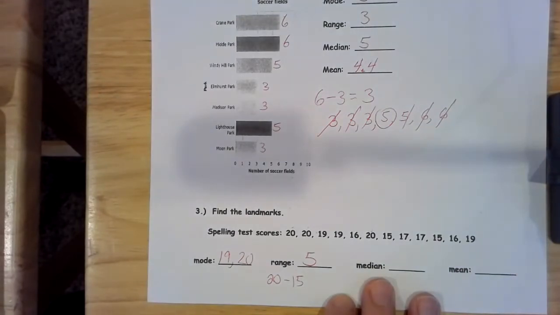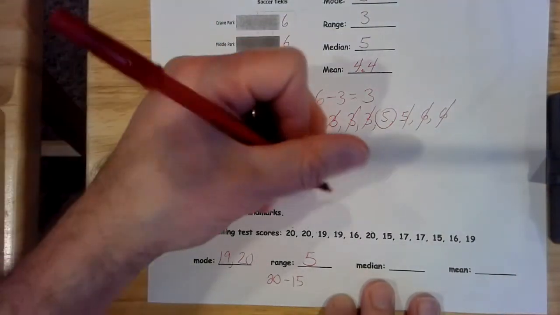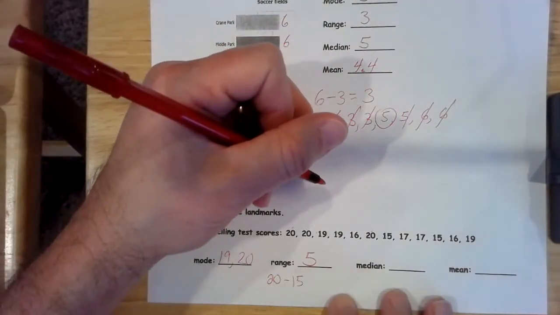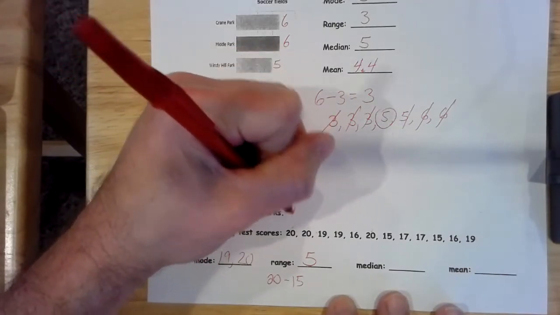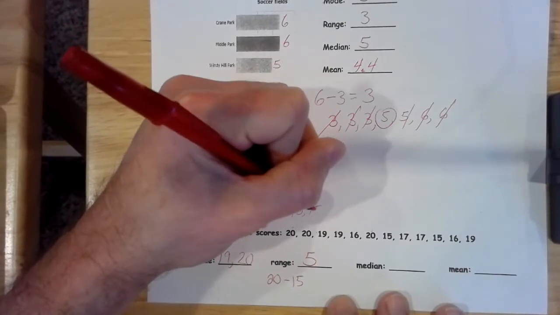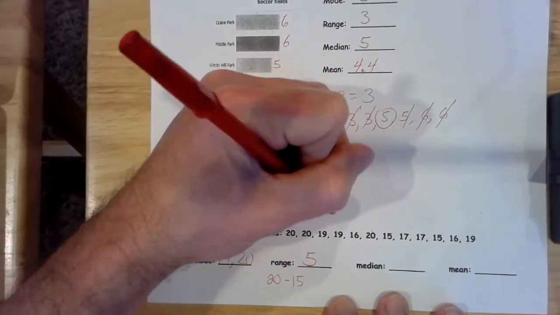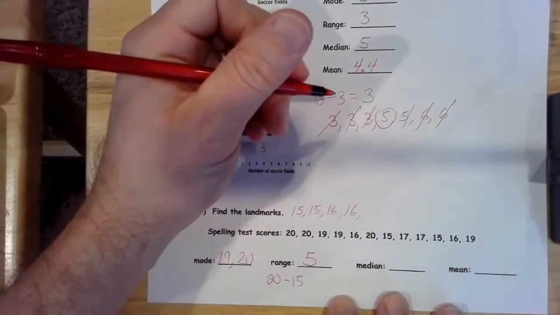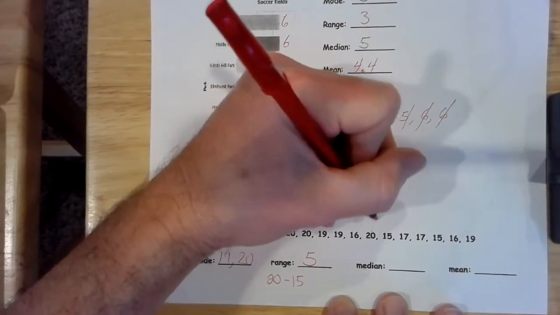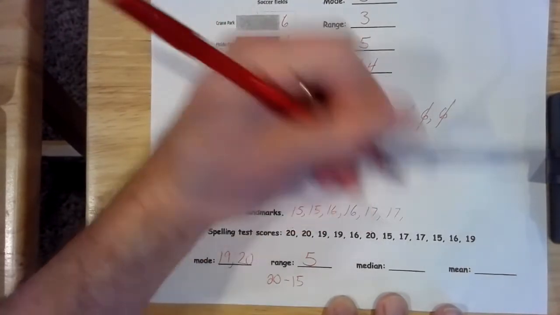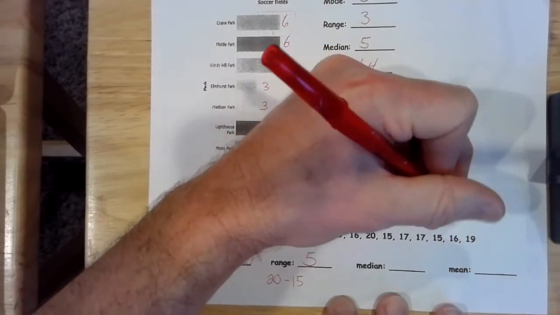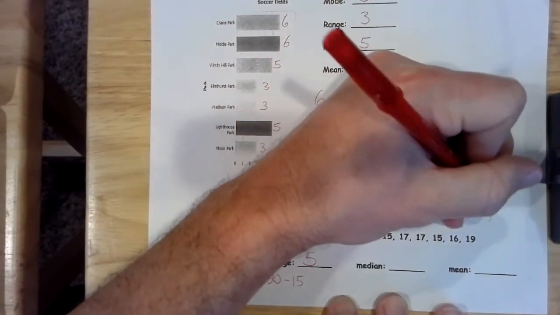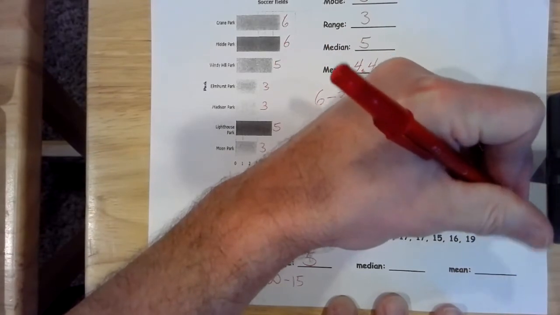The middle value, we have to place these in order. It looks like we have 12 numbers. Let me check. 15, 15, 16, 16. I've got 17, 17, then 19, 19, 19, and then 20, 20, and 20.